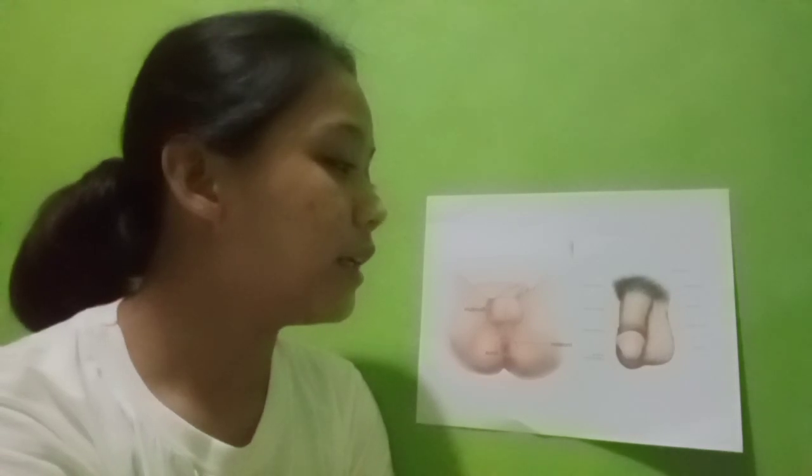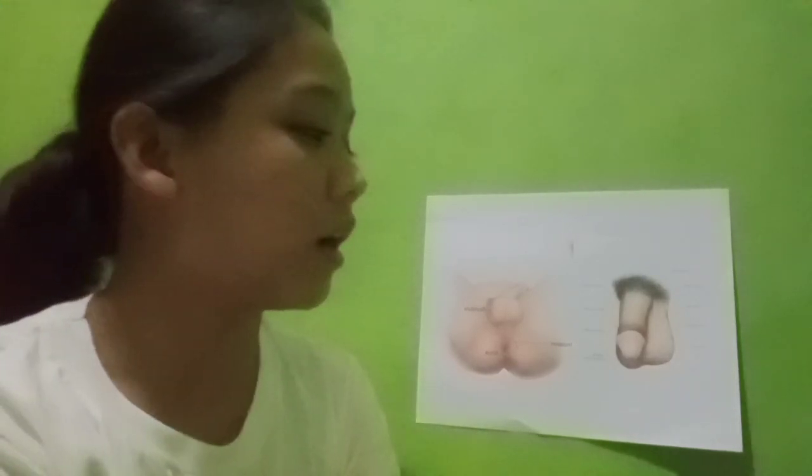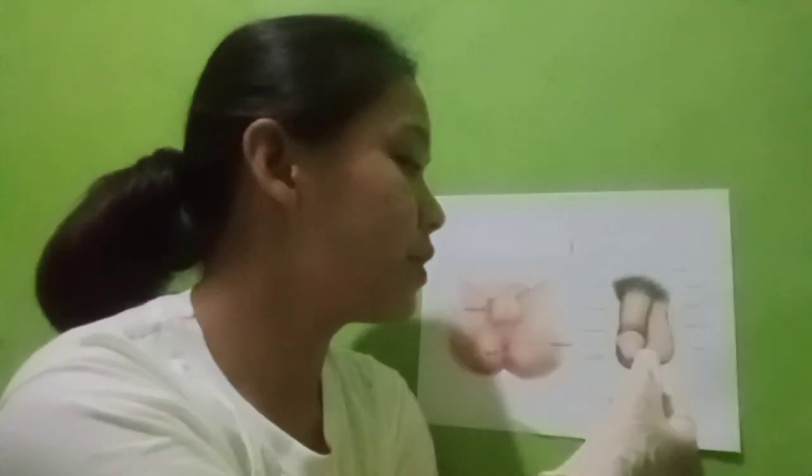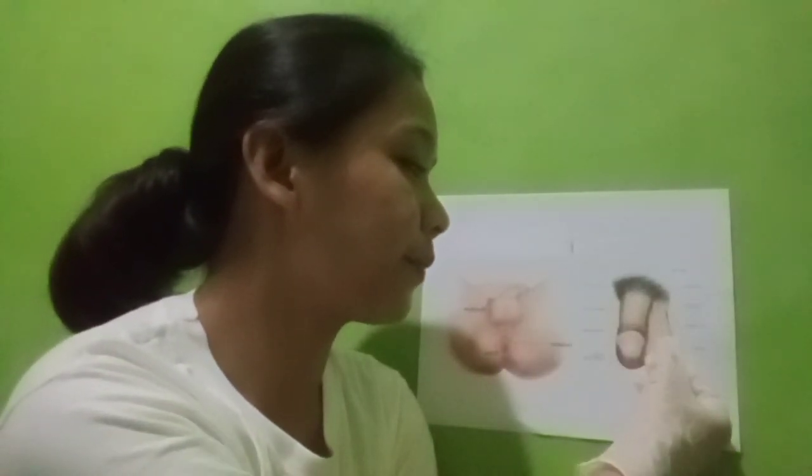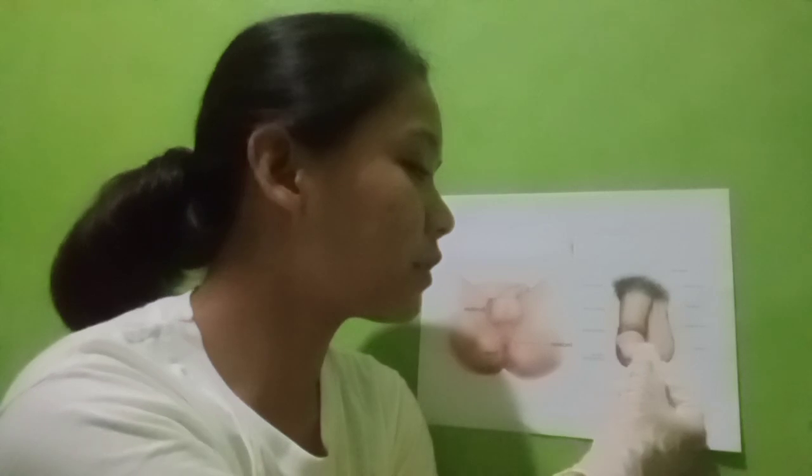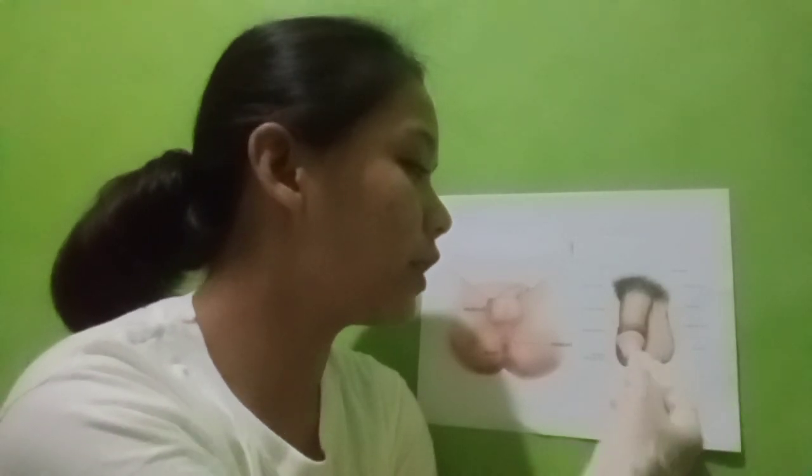And then, next is to palpate the scrotal contents, the epididymis and the testes, using my first two fingers and the thumb. So, like this. Okay.